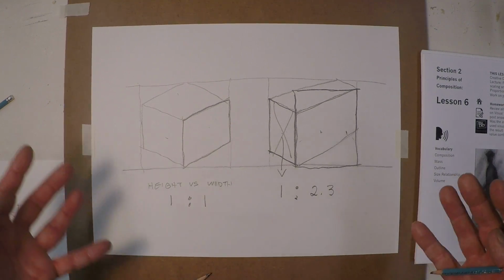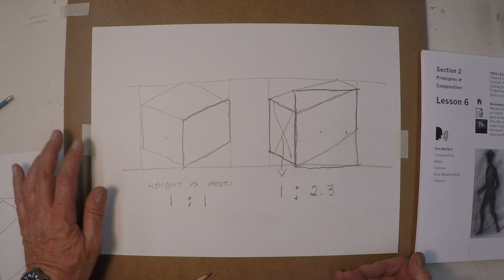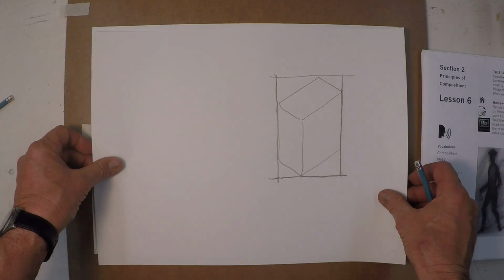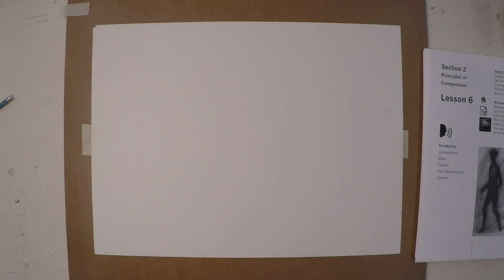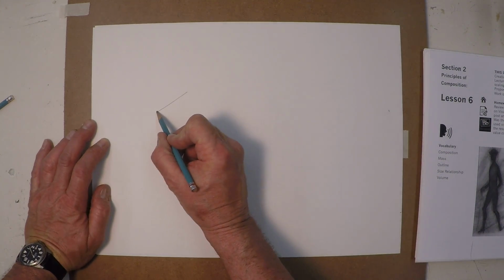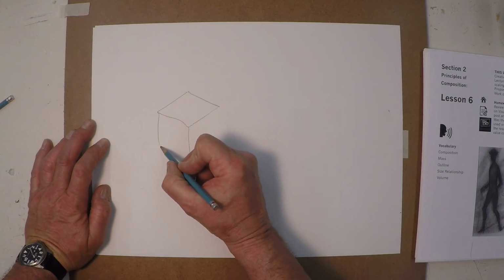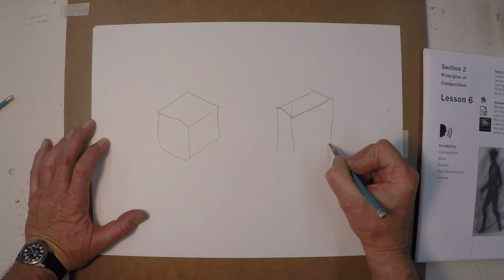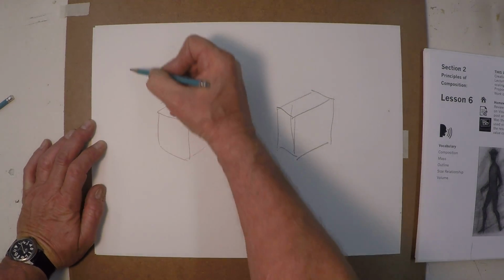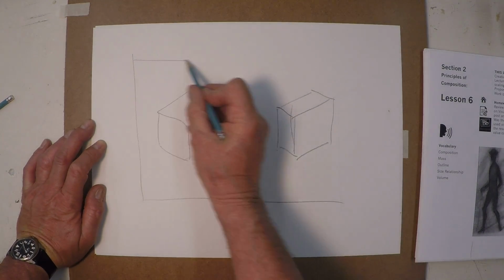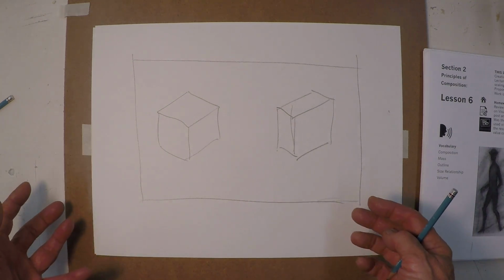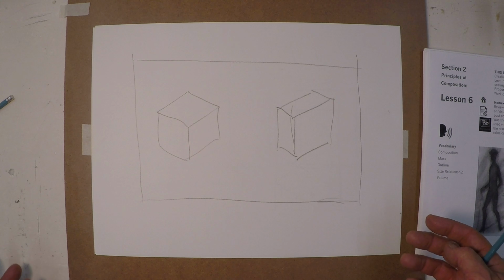And not to get these things confused, but volume is the amount of space that something takes up in a drawing. So if I go back to this one and I want to use, well, let's use the other side here. So if I go back to these two things that I drew earlier, we had this one and this one. Okay, so we have a picture plane. Now, both of these are outlines. Neither one of them have a lot of presence.